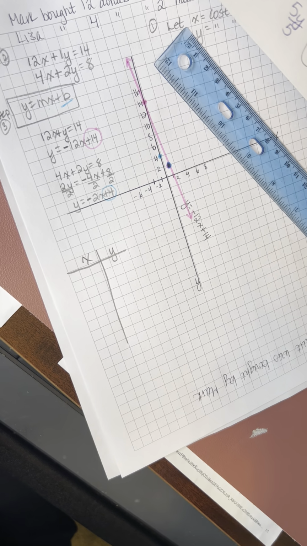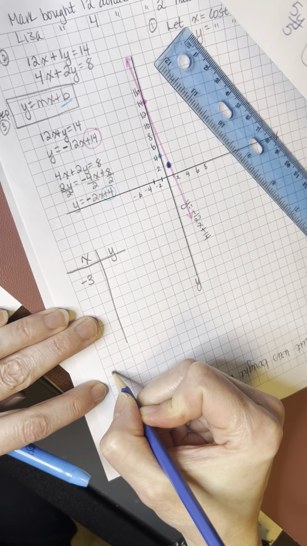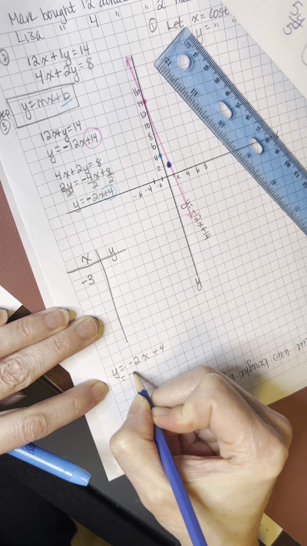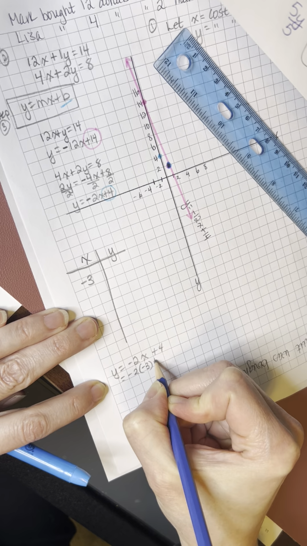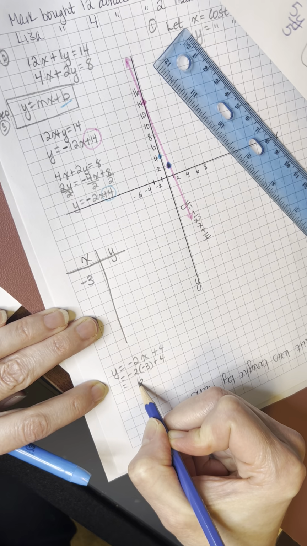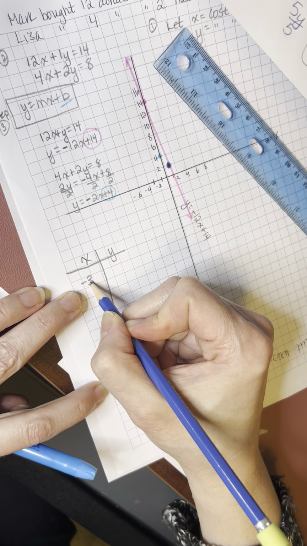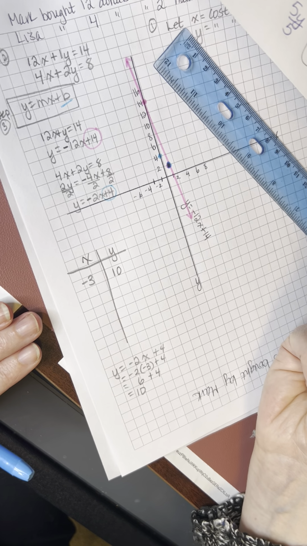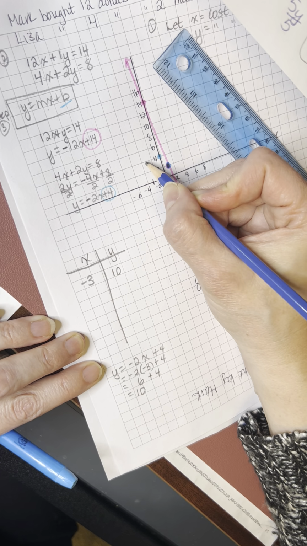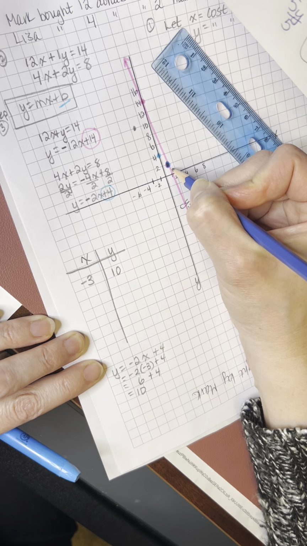Instead of just doing -2, maybe I'll try -3. So if I put a -3 and I'm subbing it into my formula, y equals -2x plus 4. Now I'm going to sub in a -3. Oh, okay. So now -2 times -3 is a +6. Plus 4 is a 10. So at -3, my y should be 10. Okay, so that's going to be easier. So here's my -1, -2, -3, and I'm going to go up to 10. So that line is going to help me a little bit more.